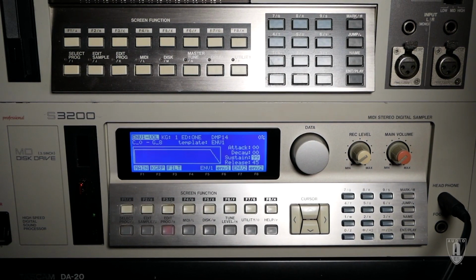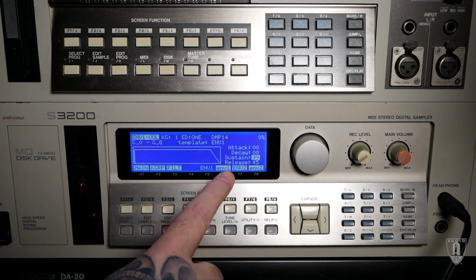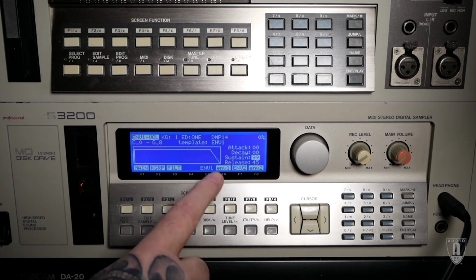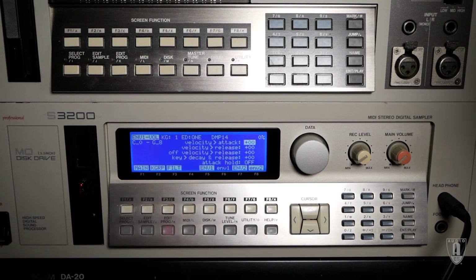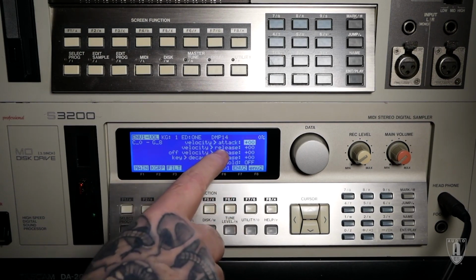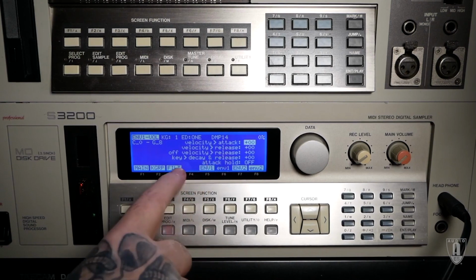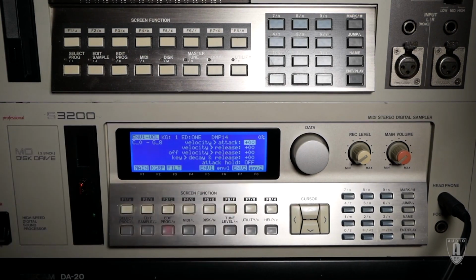Now, as I say, you may have noticed that we've actually got envelopes in upper and lower case. The upper case allows us to change the envelope shape. The lower case there, which is under F6 for envelope 1, allows us to set how velocity affects the envelope's behavior. Velocity affects the attack, the release, note off velocity, decay and release, and the attack hold there.